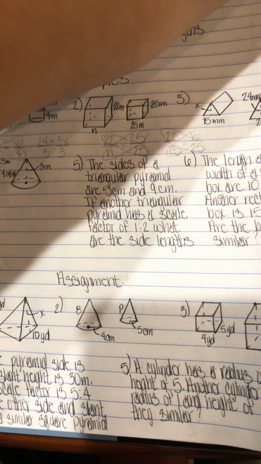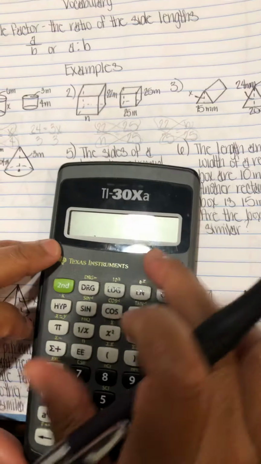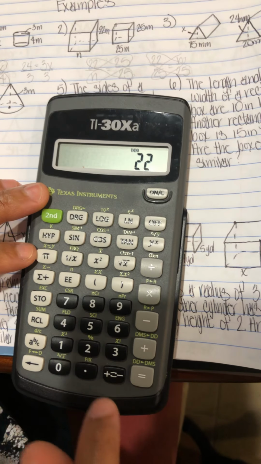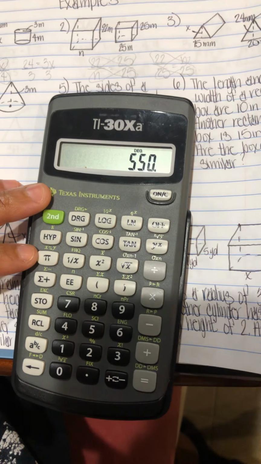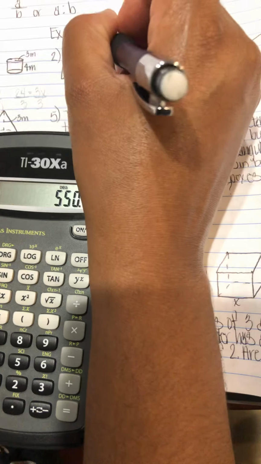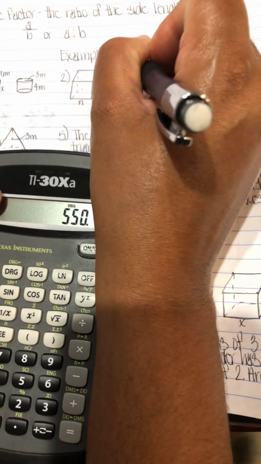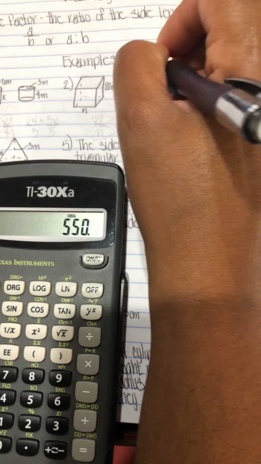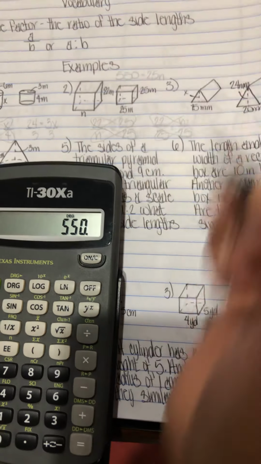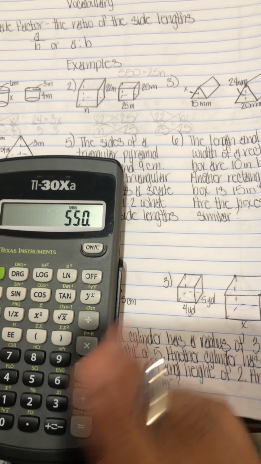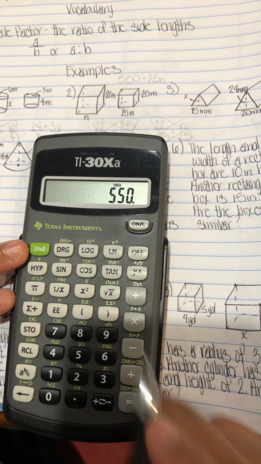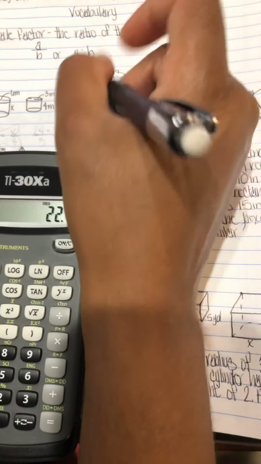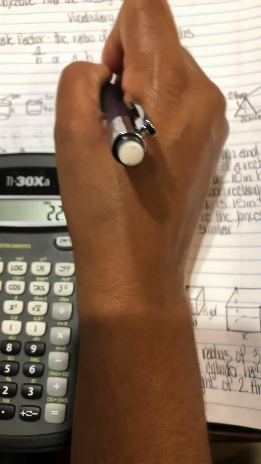So for this one, I am going to do 25 times 22, which gives me 550. So I'm going to write 550 is equal to n times 25, which gives me 25n. After that, I just need to divide by 25. So 550 divided by 25 gives me 22. So I know n will be 22.